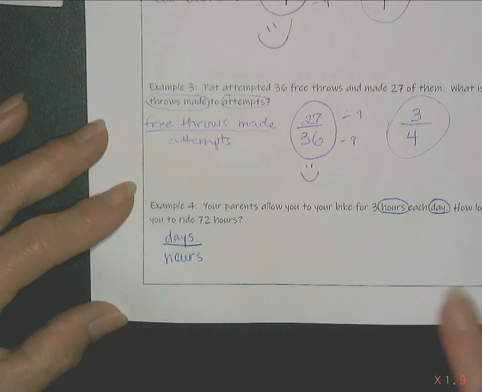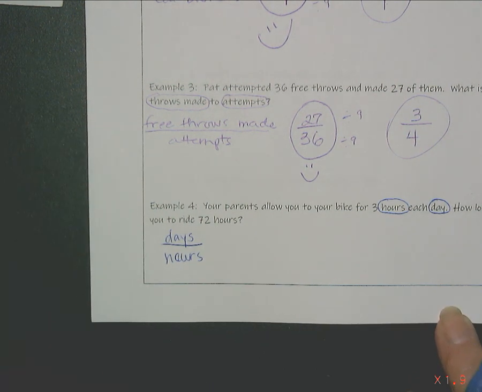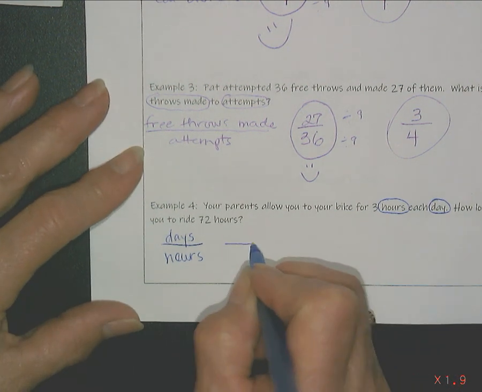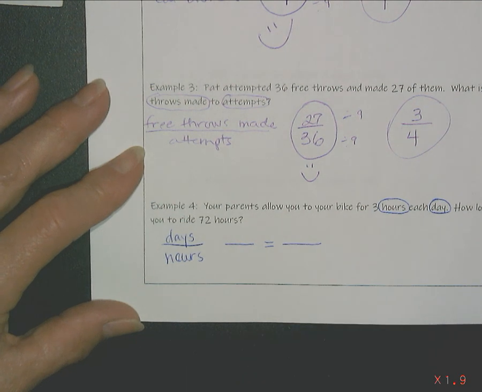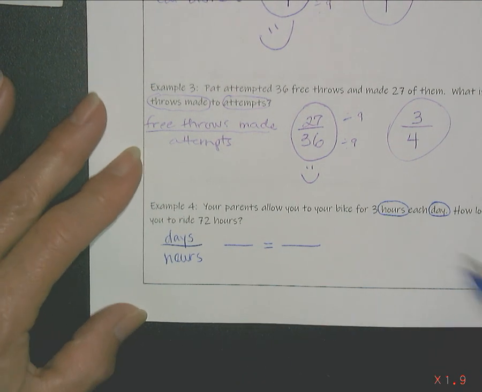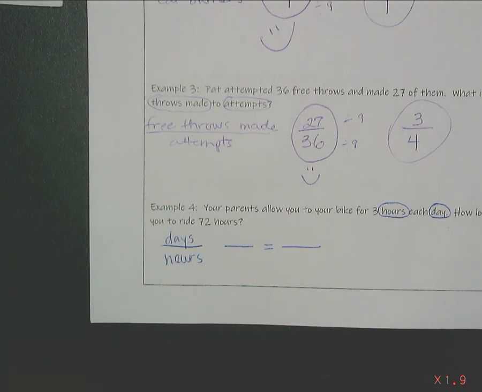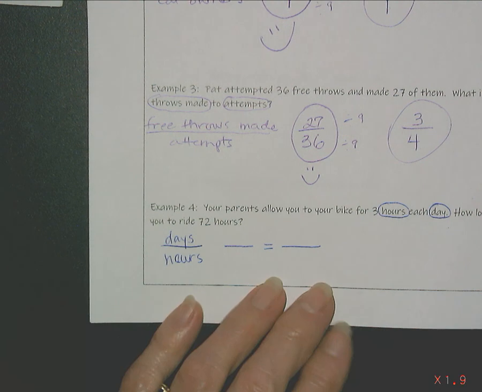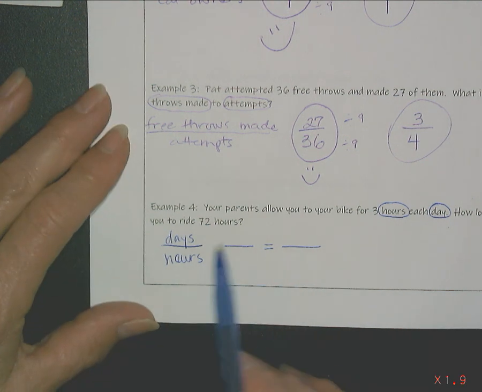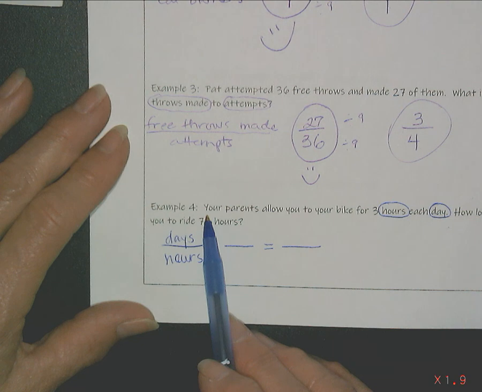Now, I will tell you, this is going to be more like number 1 that we started on yesterday, where we're going to have two ratios that are equal to each other. The reason I know we've gone right back to an example like number 1 is because it's asking me a specific question. How long will it take you to ride 72 hours, right? It's not asking what is the ratio of this to that, even though we're going to use ratios to solve it. So let's read this first sentence again.